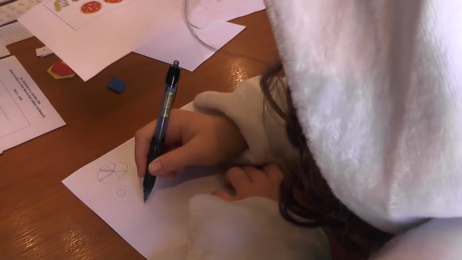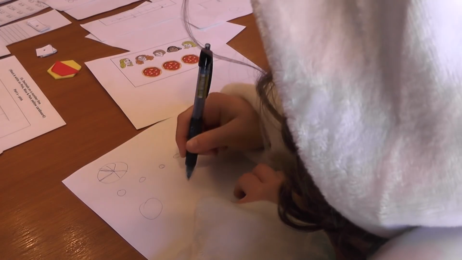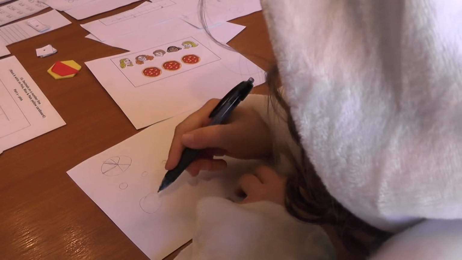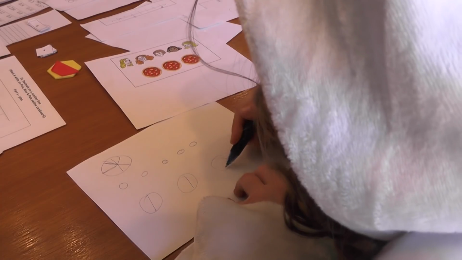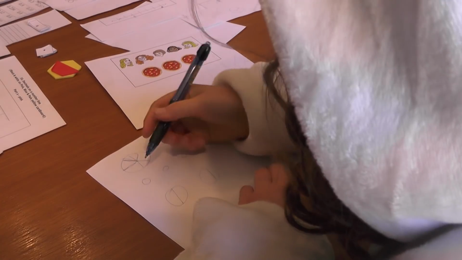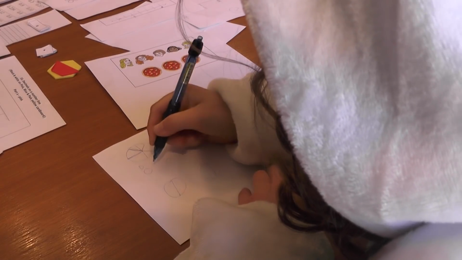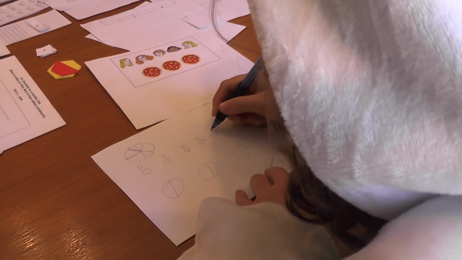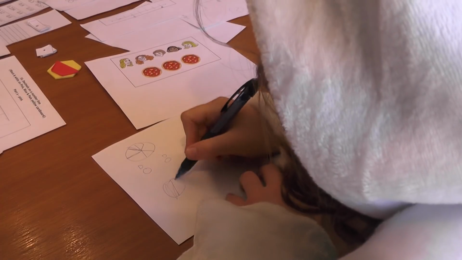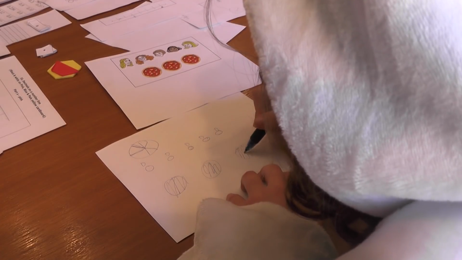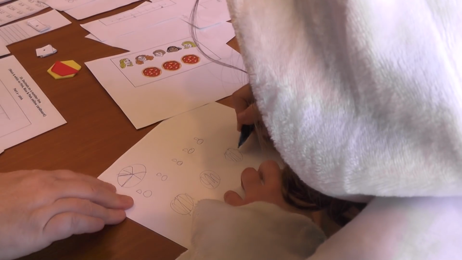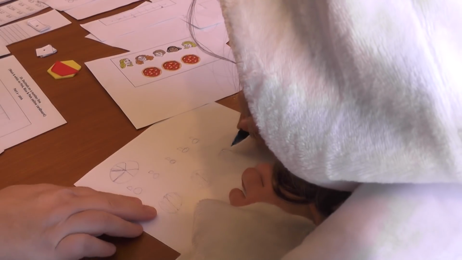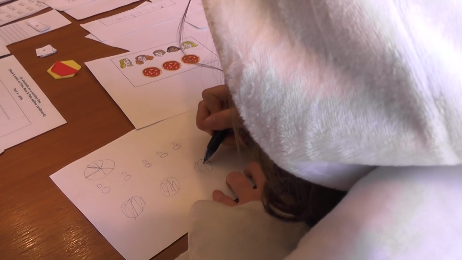So if there are 3, then if I cut each of them in half, there are 6, but there are only 5. So each of them gets a half. And then there's 1/2 left. This has already been taken. So there's 1/2 left. And then because there are 5 girls, I would cut the half into 5.